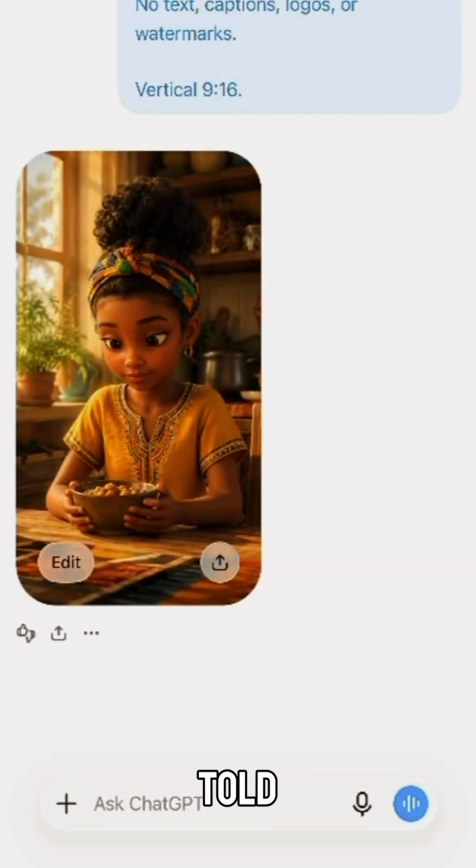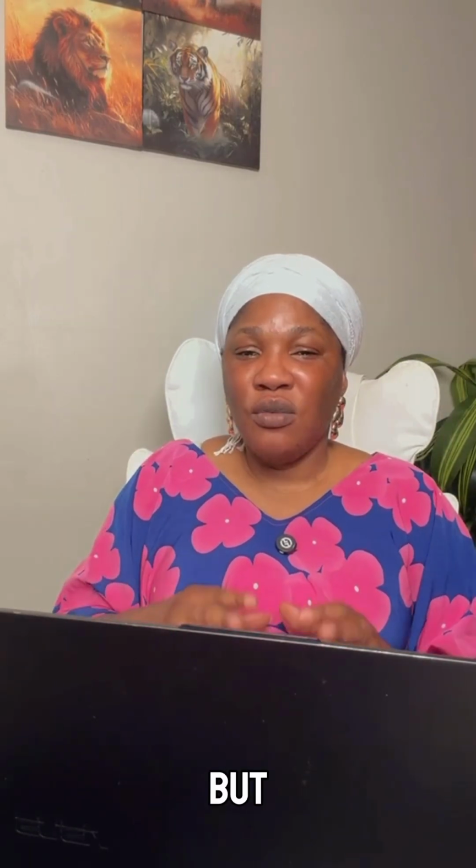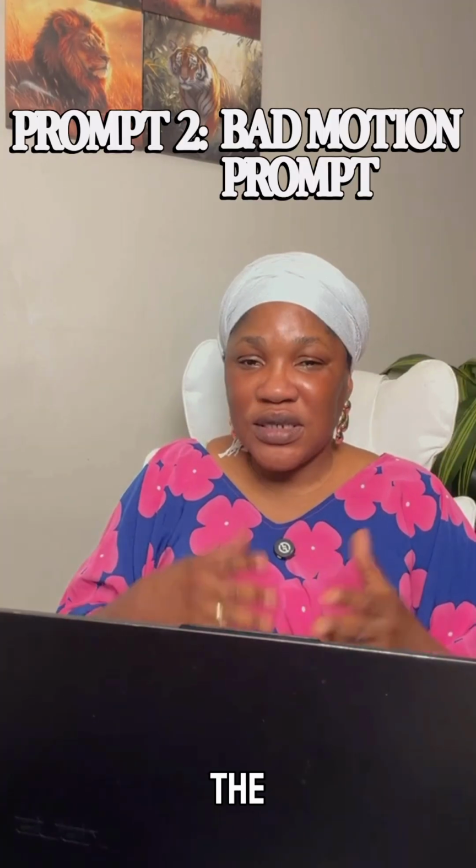The image prompt told the AI who my character is, where she is, what she's doing, her expression, lighting, camera angle, and visual style. But here is where many beginners make a mistake. They take this beautiful image, upload it into an AI video generator, and type something like this. Prompt 2, the bad motion prompt.